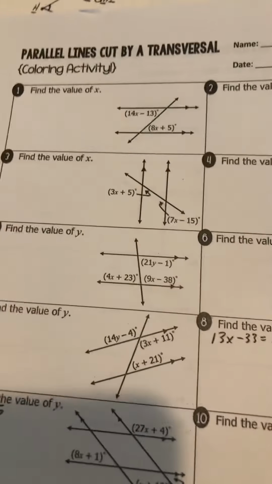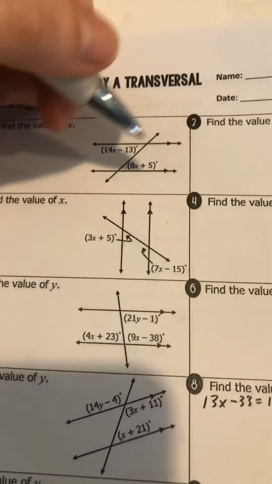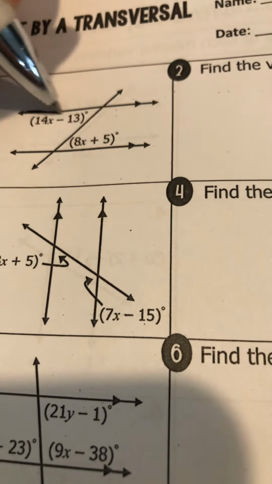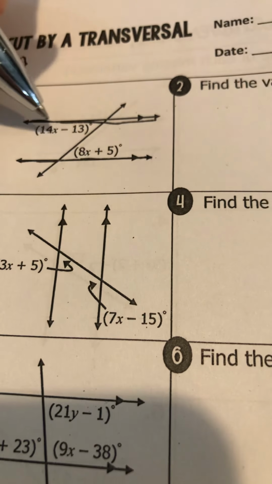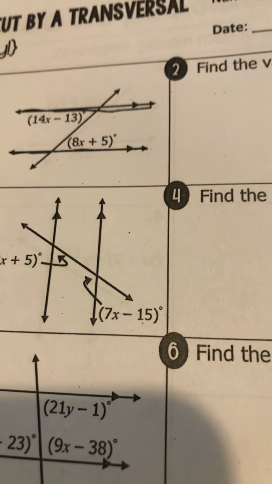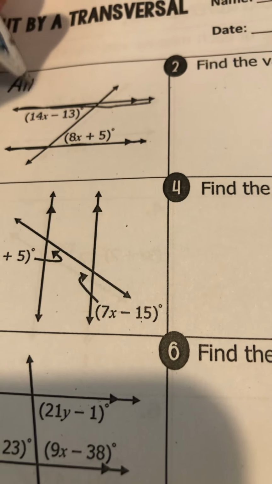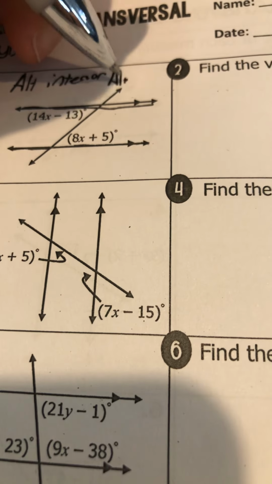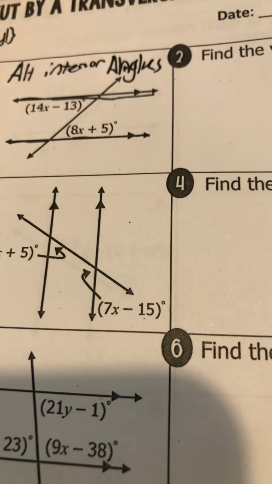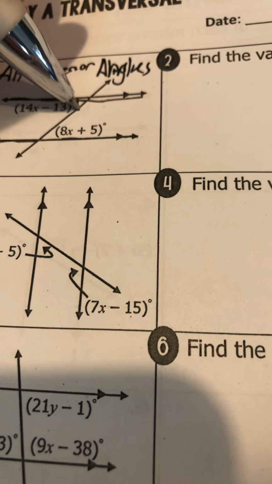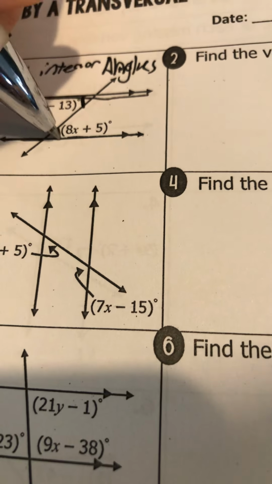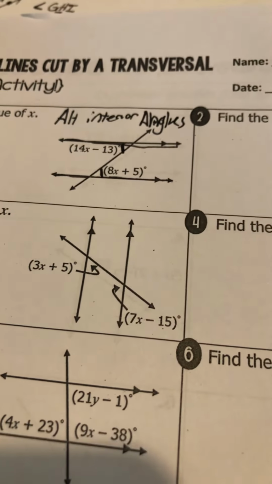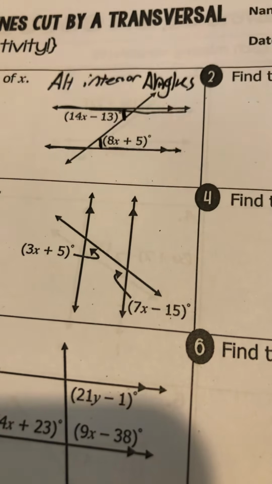All right, so if I look at number 1 on this coloring activity, which you guys are not going to do, okay, I've got these 2 angles. So I've got my parallel lines here. The angles are between the parallel lines. They're on opposite sides of the transversal. So they're alternate interior angles. Okay, and more importantly, I'm looking at their shape. So this one is an acute angle, and this one's an acute angle. They're both acute, okay, and they're alternate interior, so that means their measures are congruent or the same.